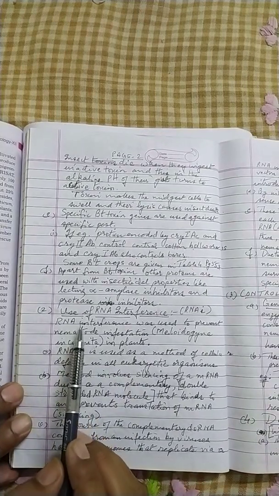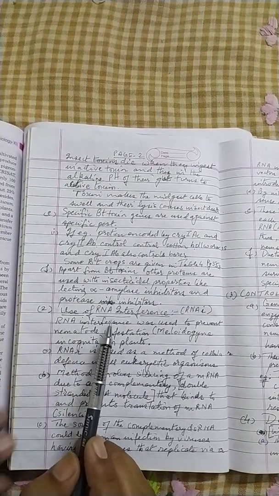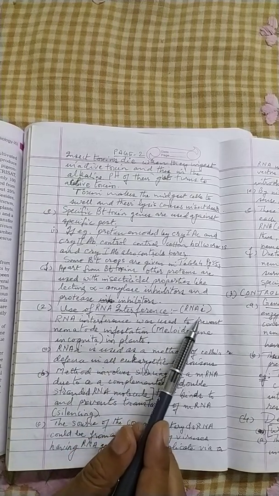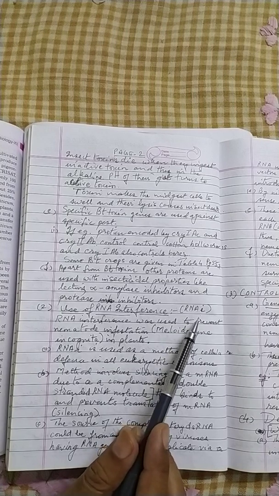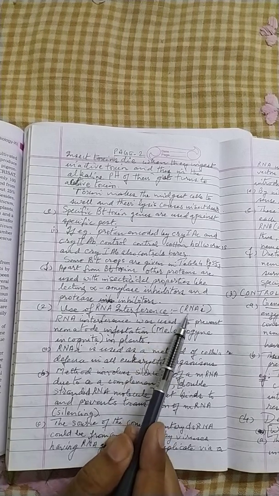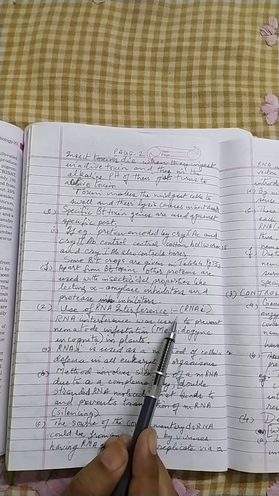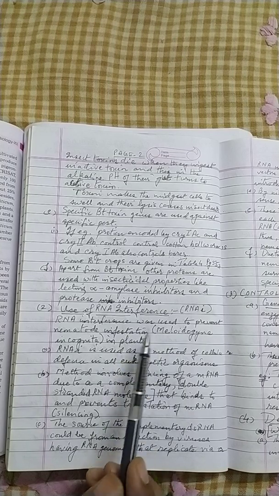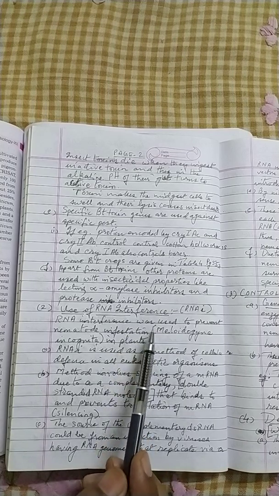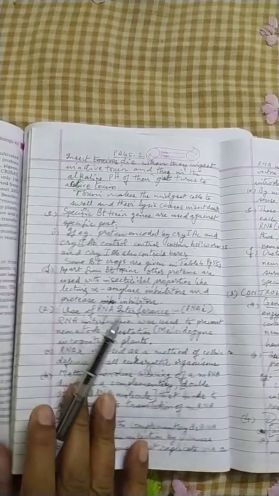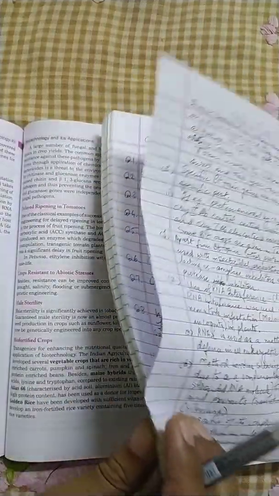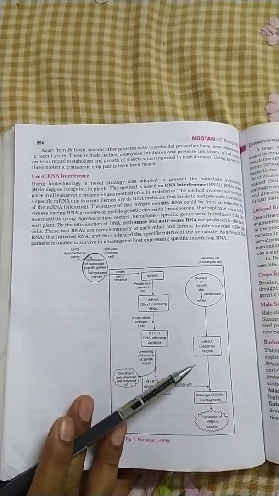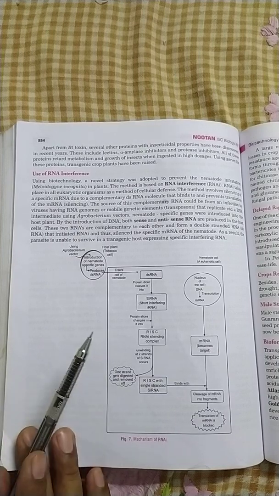Then we see the use of RNA interference. This is utilized to stop certain nematodes which work against plants and which eat away the plants. They infest the plants. So in this we utilize RNAi.